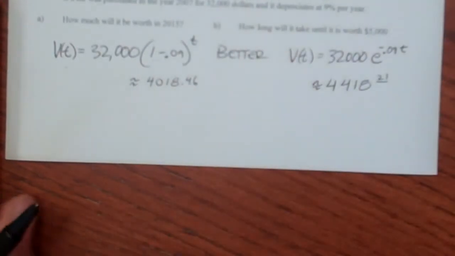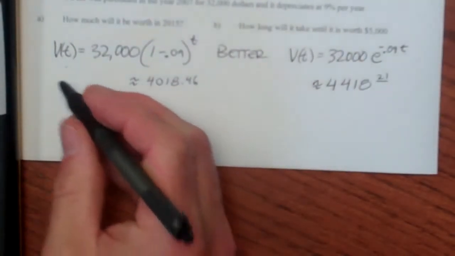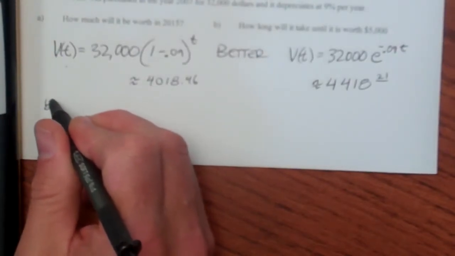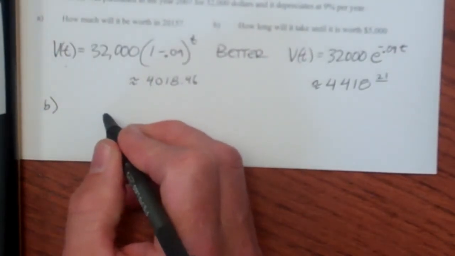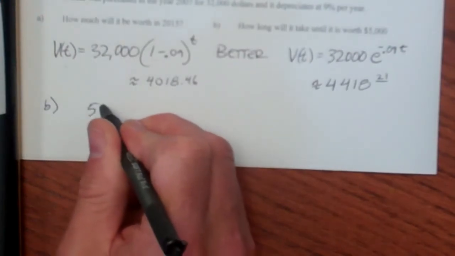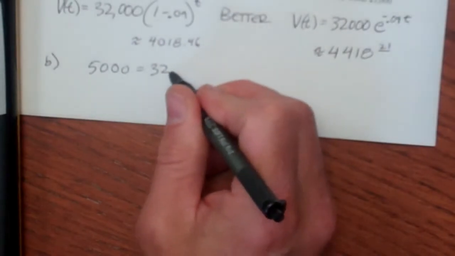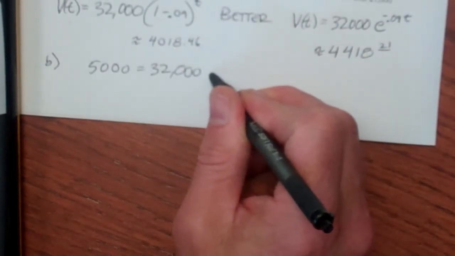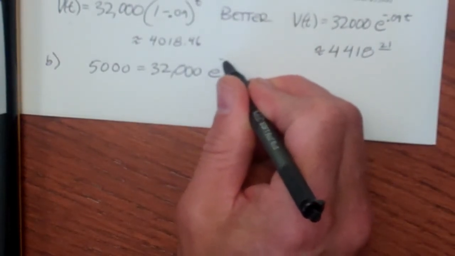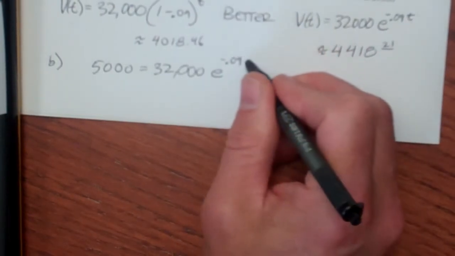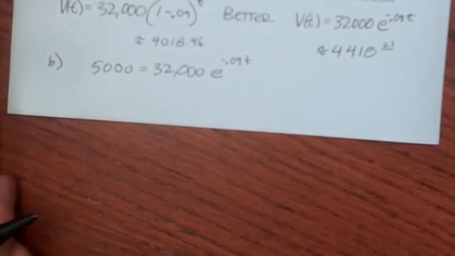How long will it take until it's worth 5,000? Well, this is where logarithms come in handy. You can write $5,000 is what your $32,000 car, e to the negative 0.09t, is going to be worth.